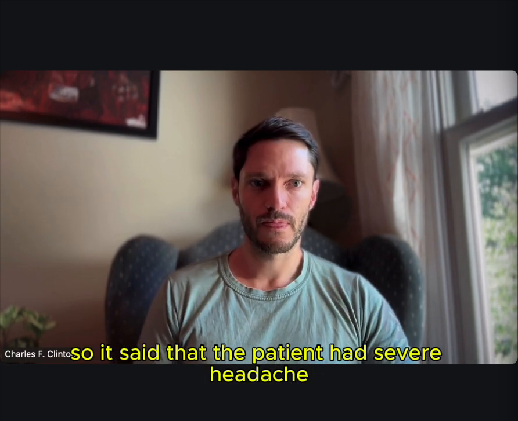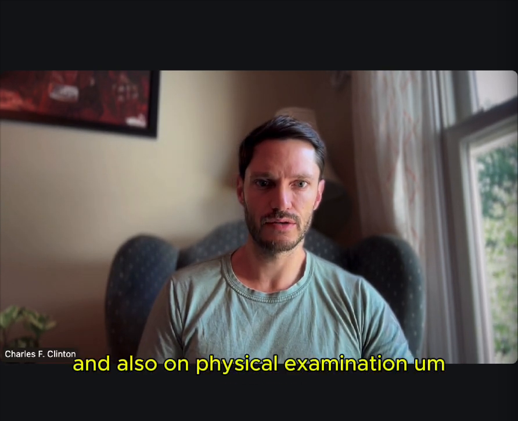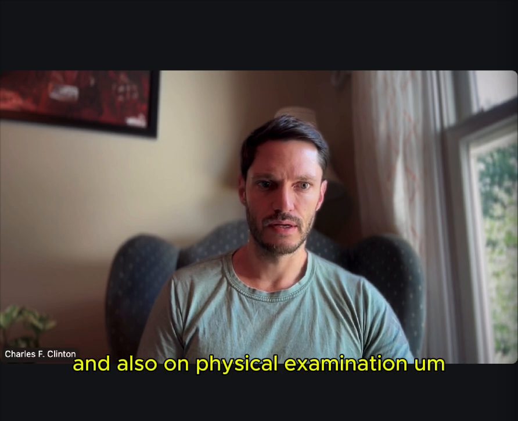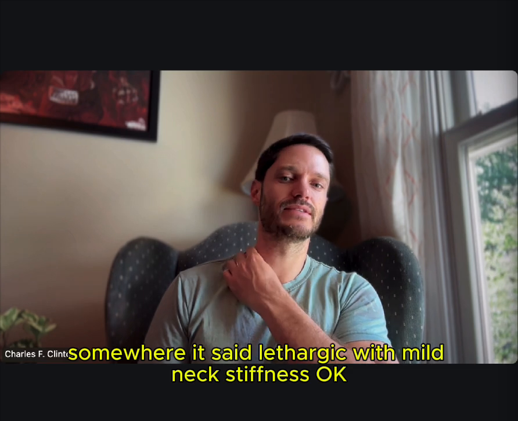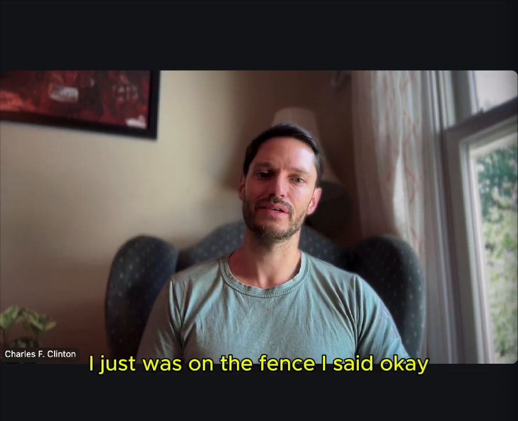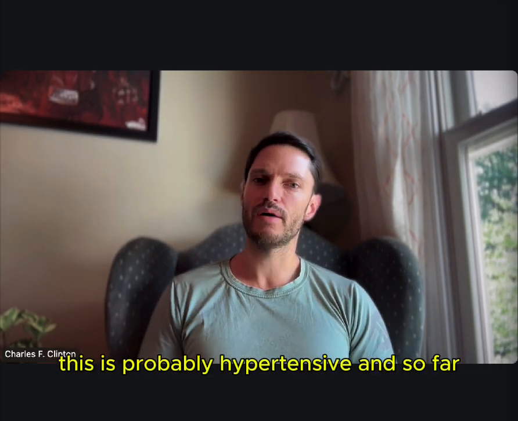So it said that the patient had severe headache, and also on physical examination, let's see, somewhere it said lethargic with mild neck stiffness, okay? I didn't make much about it. I just was on the fence. I said, okay, this is probably hypertensive encephalopathy.